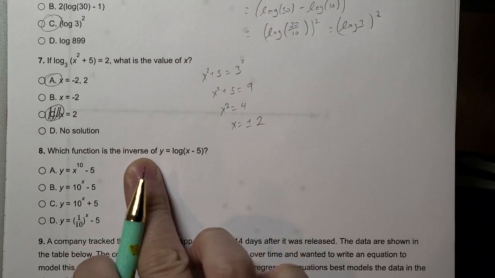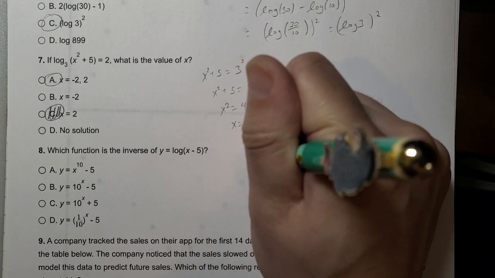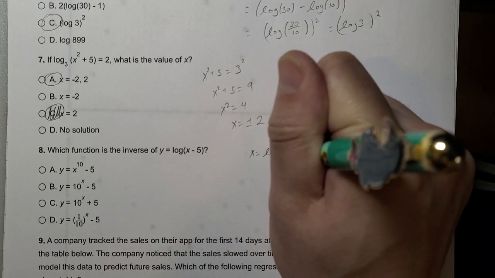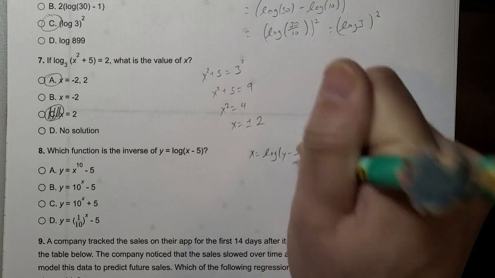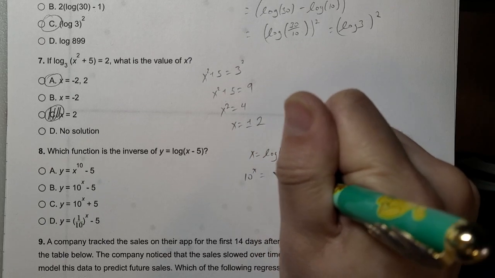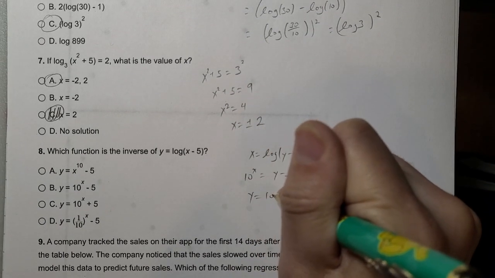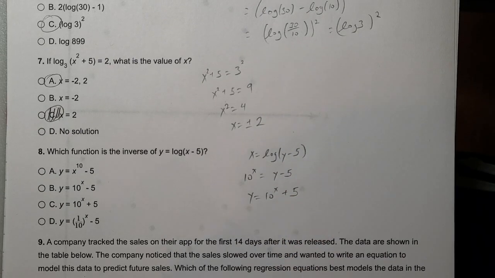What is the inverse of the function? So we want to swap the y and the x. So x is log of y minus 5. So we have to solve for y. We exponentiate both sides. 10 to the x would be y minus 5. Okay, so y is equal to 10 to the x plus 5. So the answer is C.